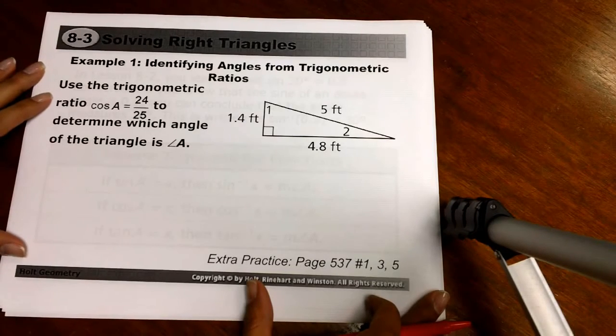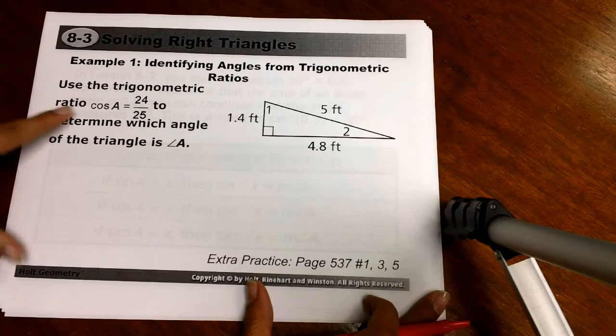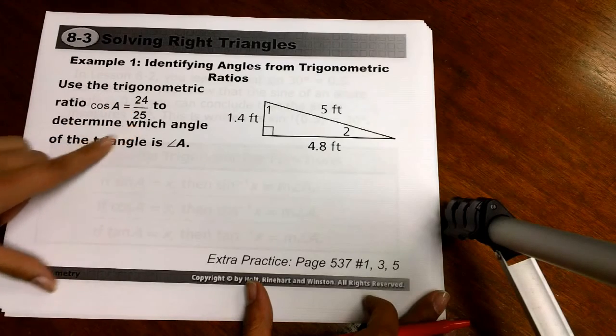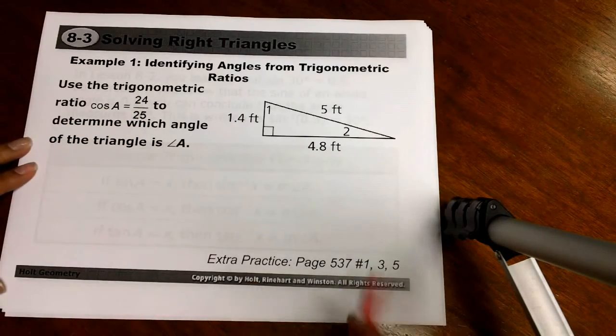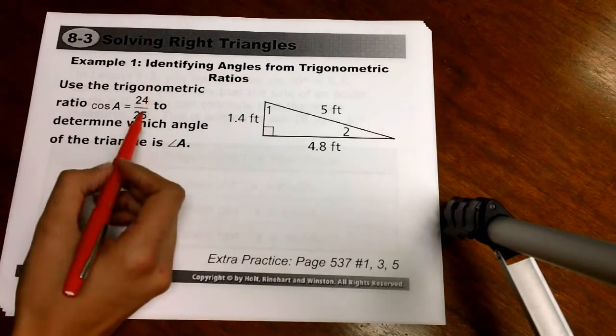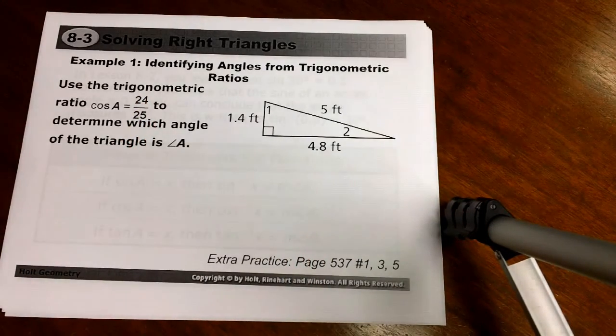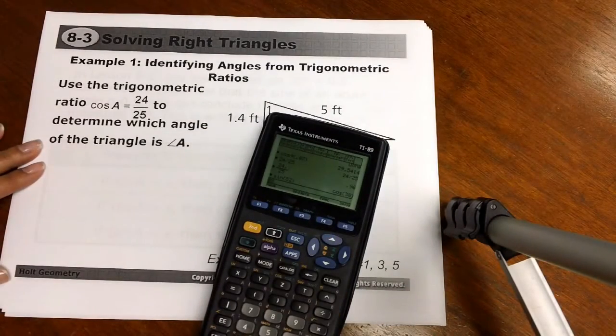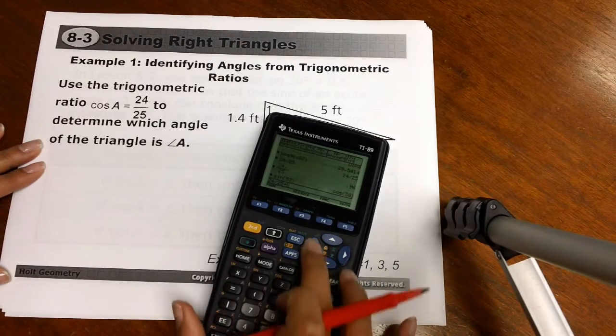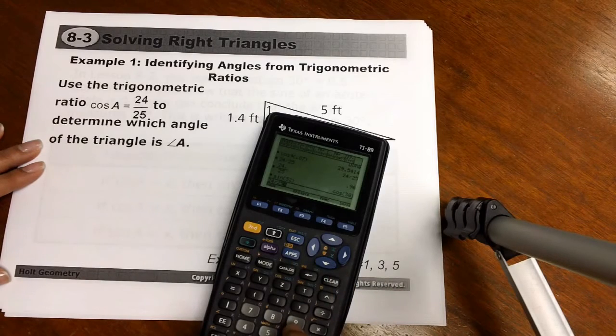So this is our first example. We need to use trigonometric ratios. We have cosine of A is 24/25, but we don't know which angle A is, so we need to figure out if it's angle 1 or angle 2. First of all, I'm going to figure out what 24 divided by 25 is, using my calculator. That gives 0.96.